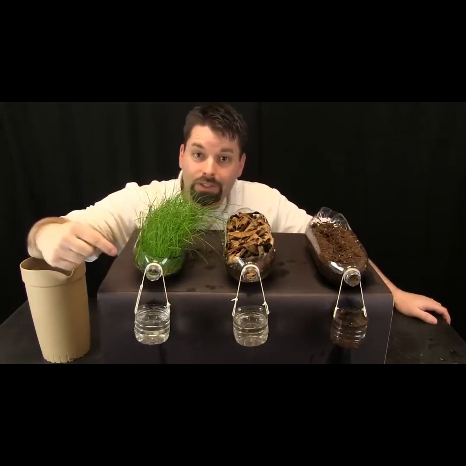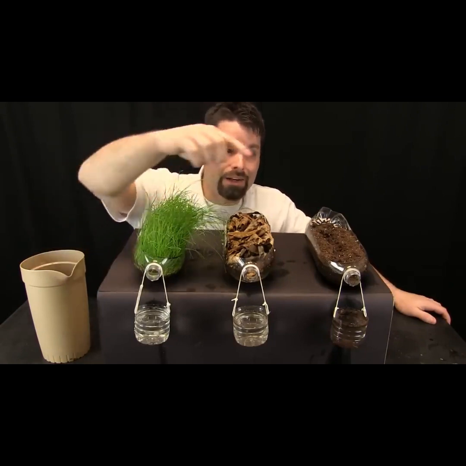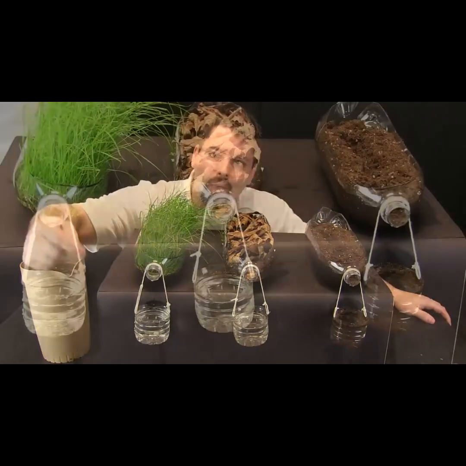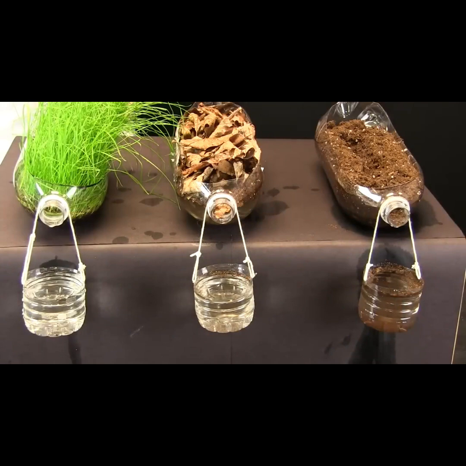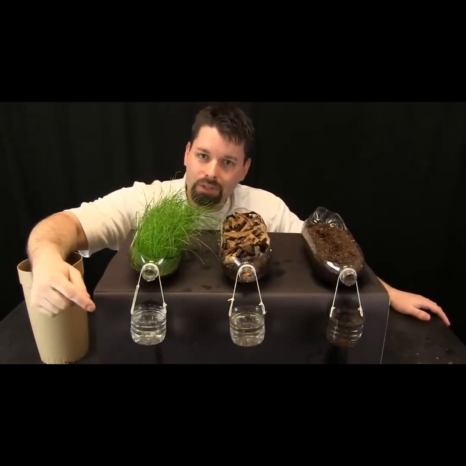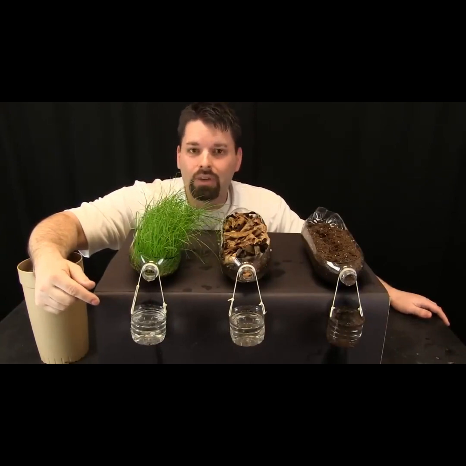The water coming out of this container looks a whole lot cleaner than this one and a little bit cleaner than this one. So the question is why? Why is this water cleaner? I poured about the same amount of water into each container of soil. This one looks really clean.